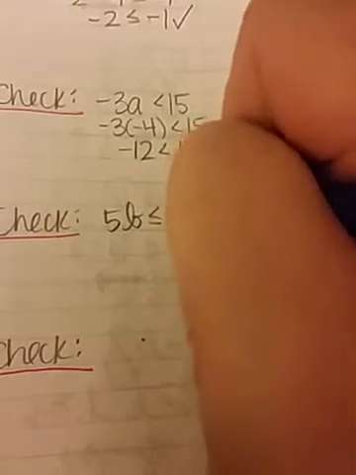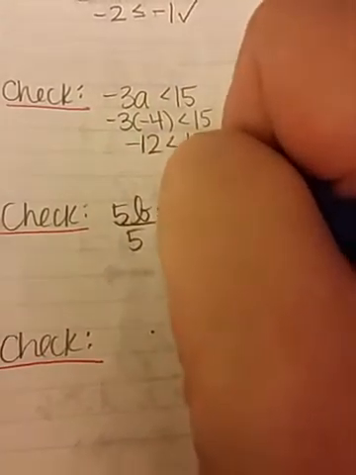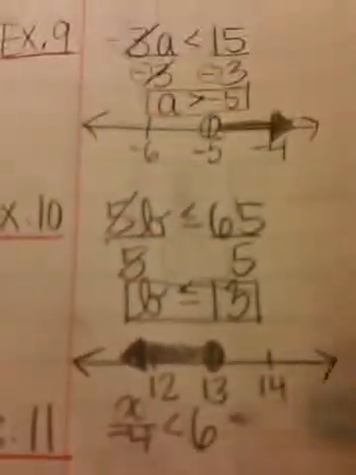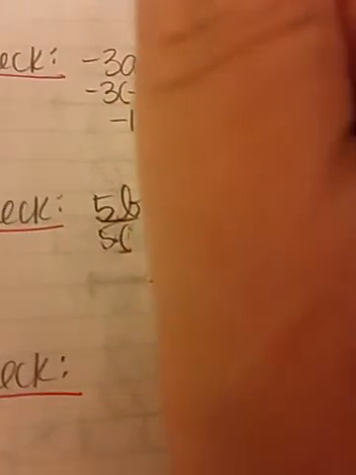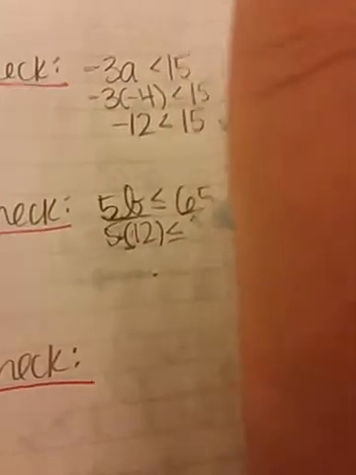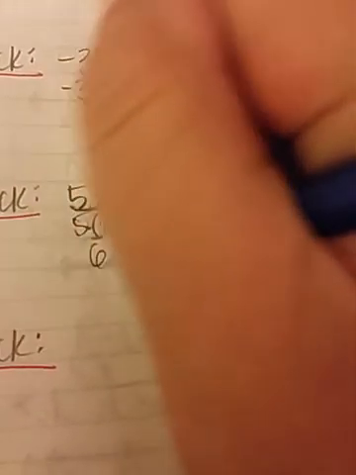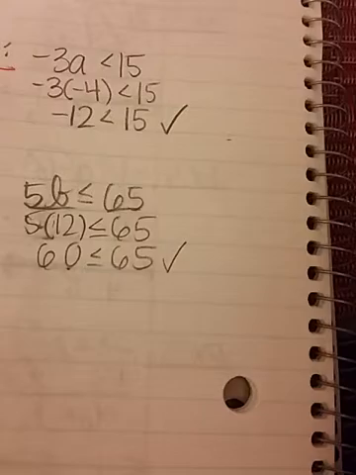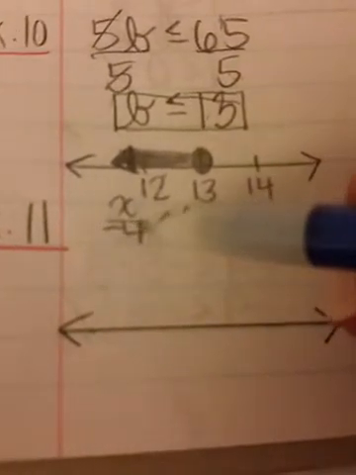And my check. 5b is less than or equal to 65. Oops, I have to substitute. So 5 times 12 is less than or equal to 65. 5 times 12 is 60. And 60 is less than or equal to 65. That is true. Two more. Example 11. I have x over -4 is less than 6. Let's see if I can get it to focus.